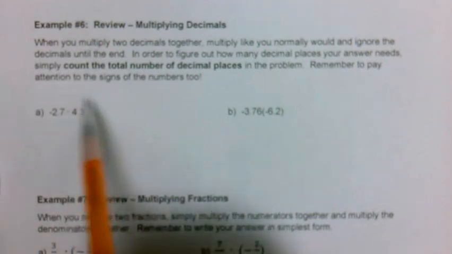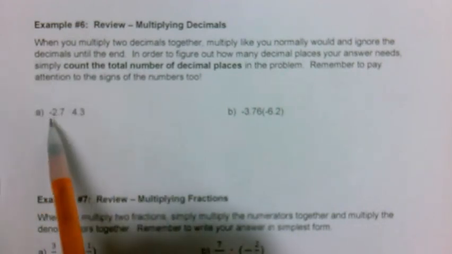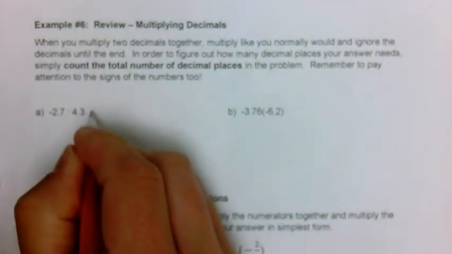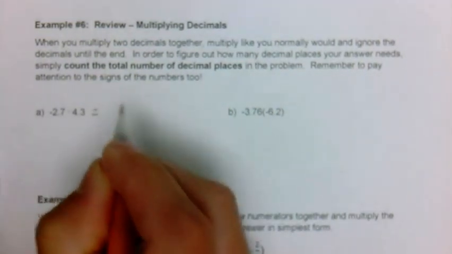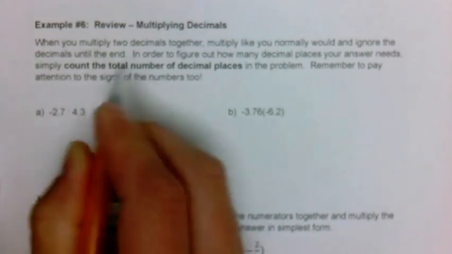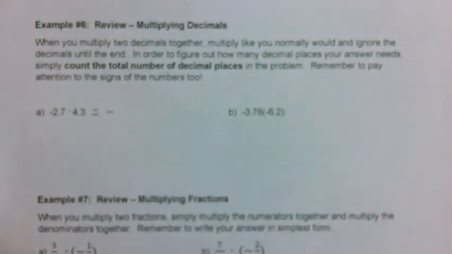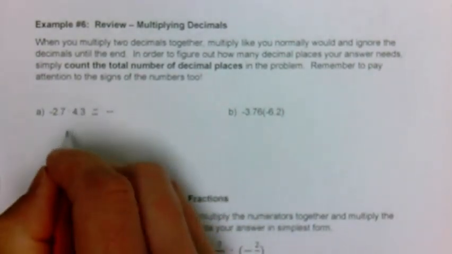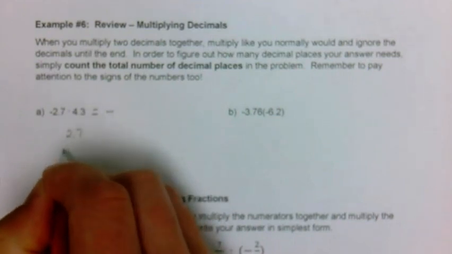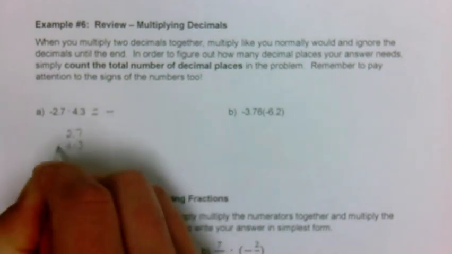Looking at this example right here, negative 2 and 7 tenths times 4 and 3 tenths. I already know something about the answer by looking at the signs. A negative times a positive is going to be negative. So I'm going to have a negative answer, and now I'm just going to multiply my decimals like I normally would. So I'm going to have 2 and 7 tenths multiplied by 4 and 3 tenths.